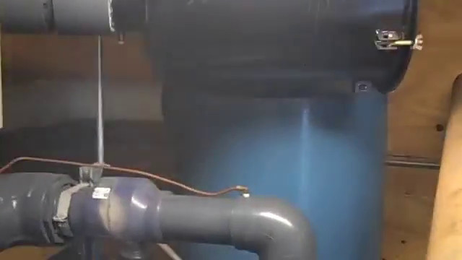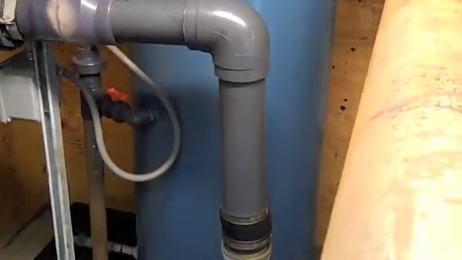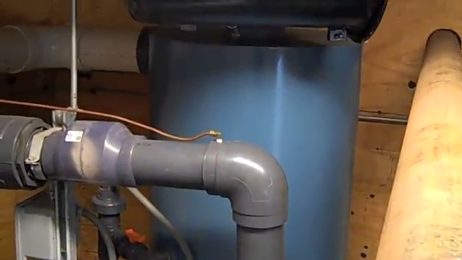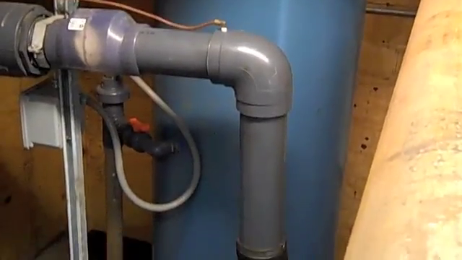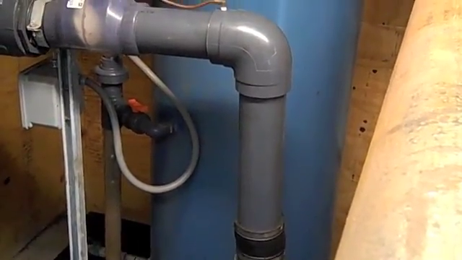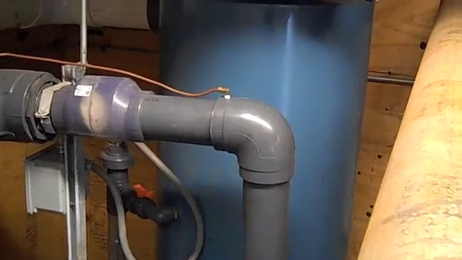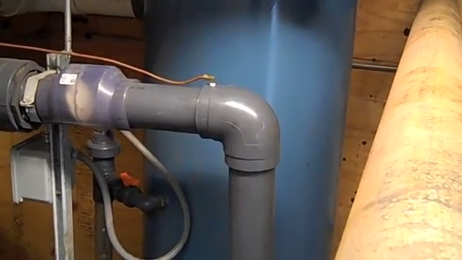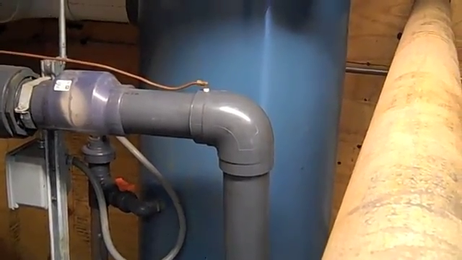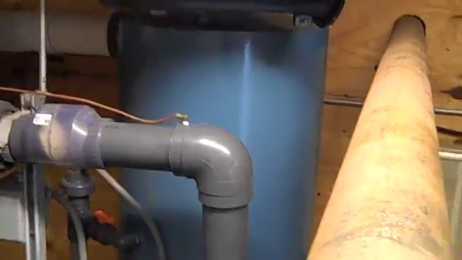The common line first runs through vapor liquid separation, the large blue vessel. The liquid that is separated out can be transferred to the liquid phase holding tank to be treated via liquid phase carbon.